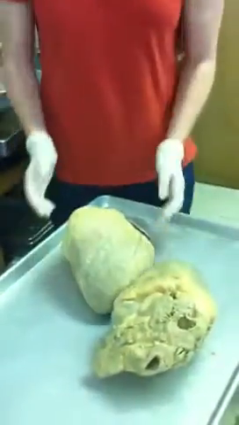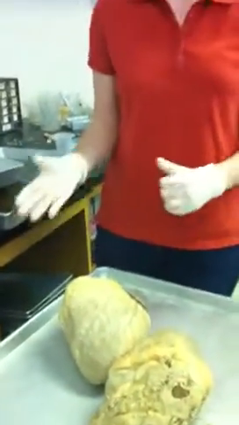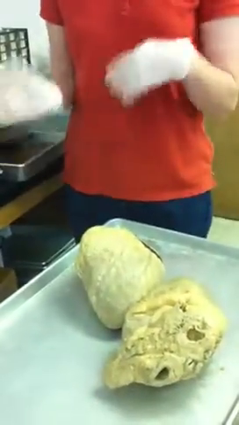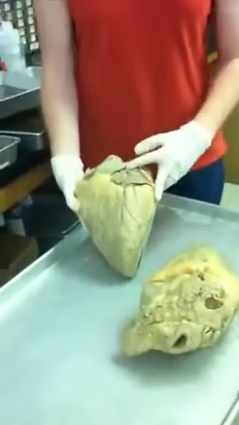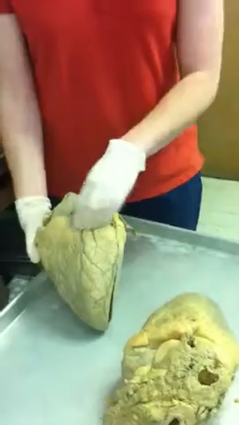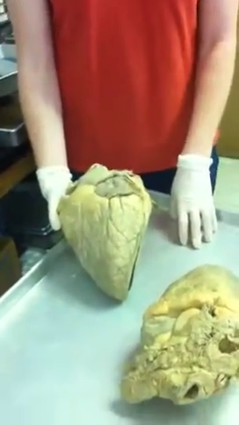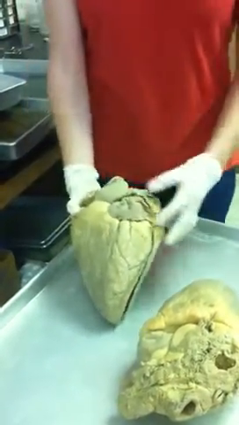At this point, I want to help you determine the front and the back of the heart, or the anterior versus the posterior surface. What I always do is look for this cauliflower-like thing right here. This is the oracle at Delphi. Anybody get that? Okay, good. It's a funny joke.